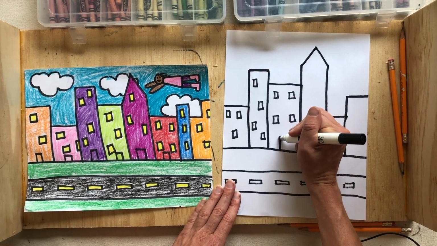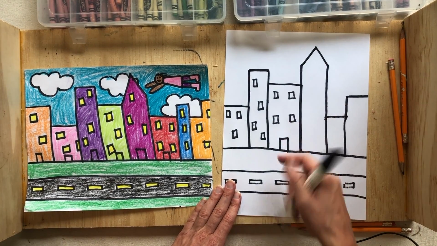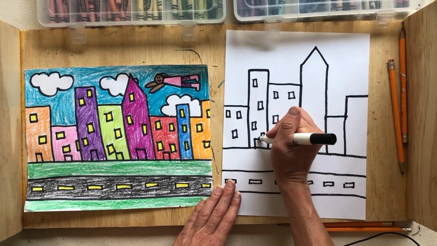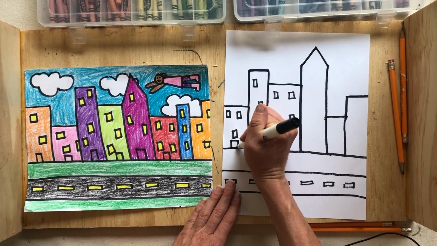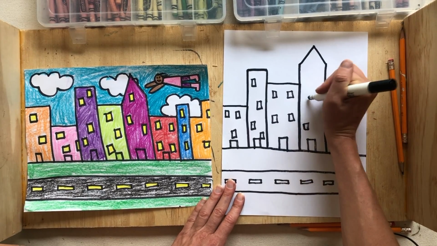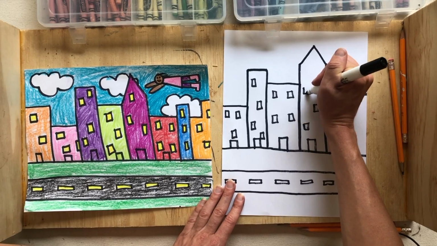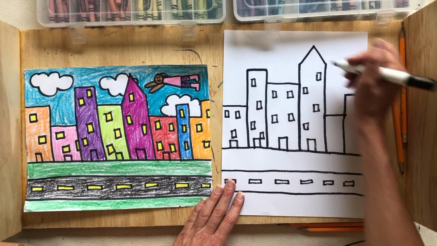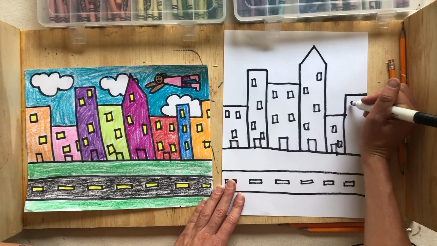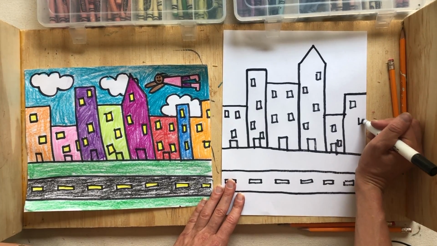If you want to add some doors, you can do that too. The door can just start from the horizon line, making a rectangle like that. So make a door here, and then I'm going to do some more small rectangles until every building has some small rectangles for at least their windows.